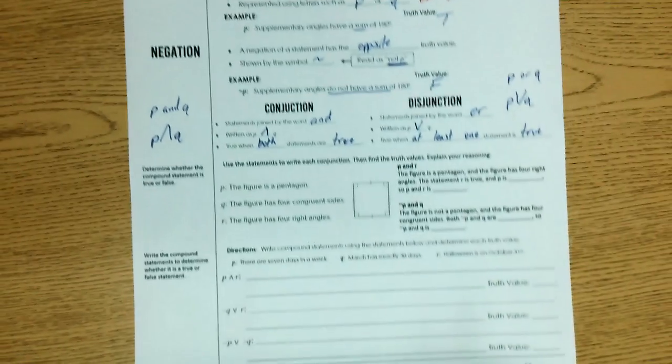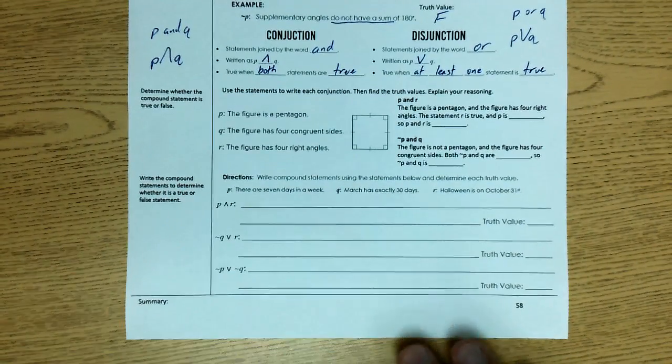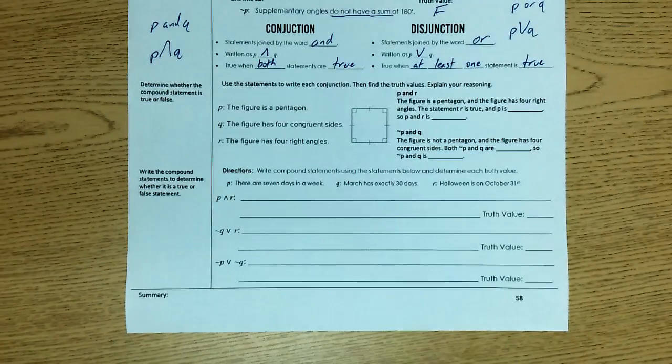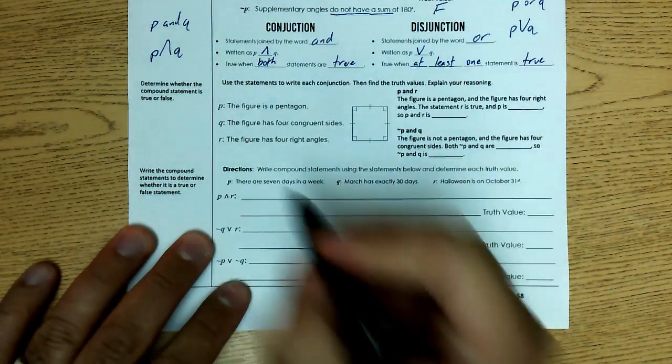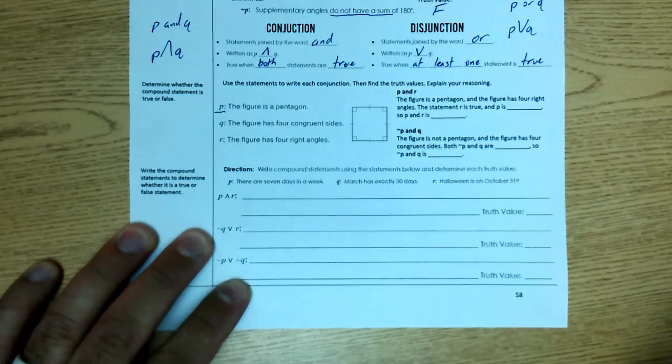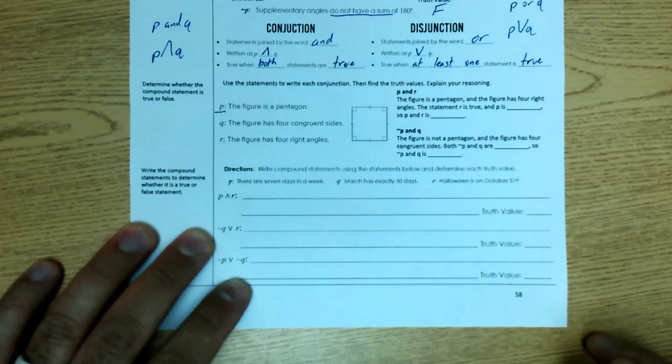So let's go ahead and move down here a little bit. We're going to look at this shape. Use the statements to write each conjunction, then find the truth values and explain your reasonings. We'll get to that. Okay. So our first statement, statement P, says that the figure is a pentagon.